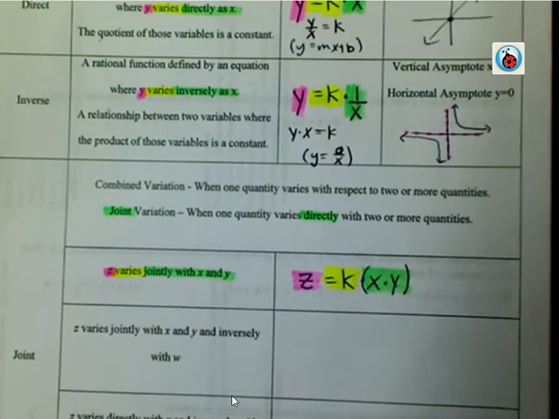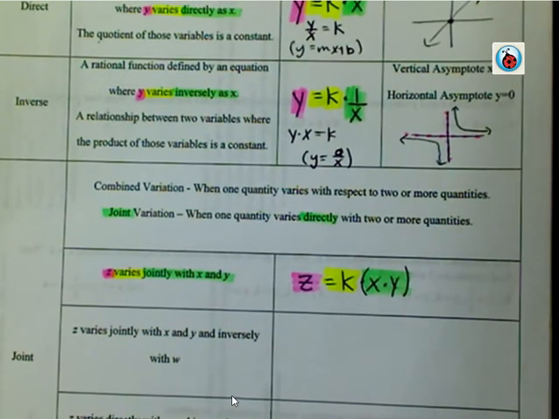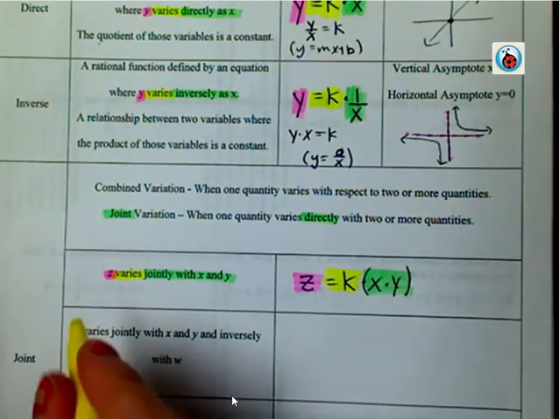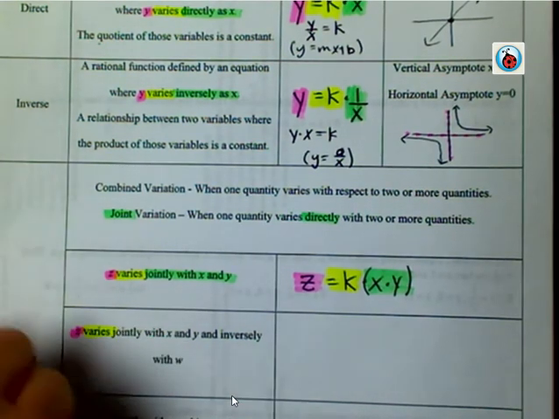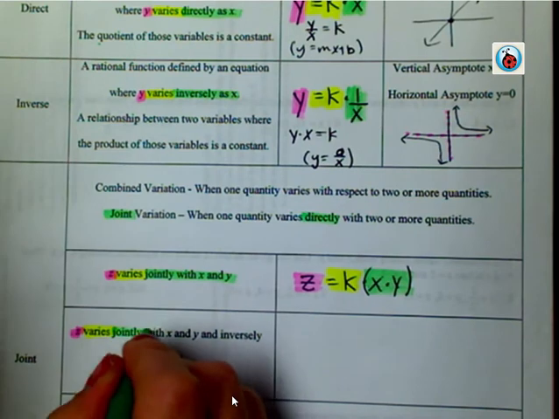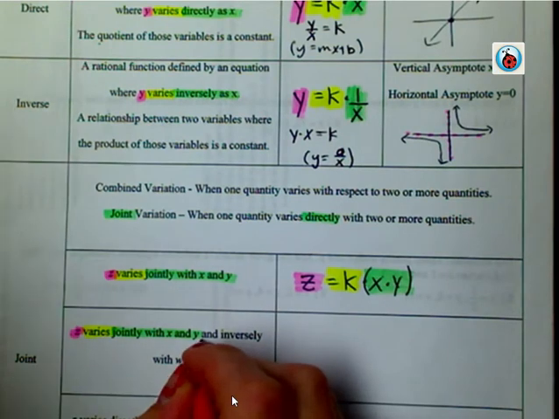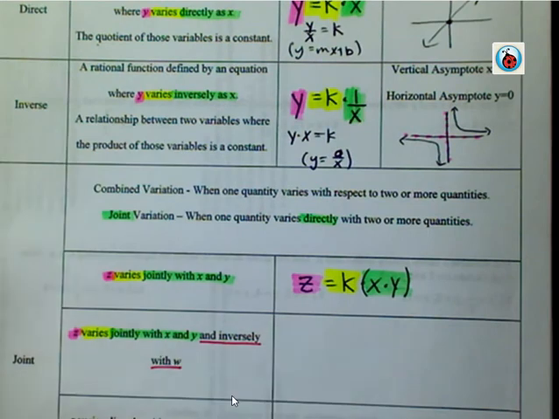So let's translate the next one. Z varies jointly with x and y and inversely with w. Z varies jointly with x and y, inversely with w.